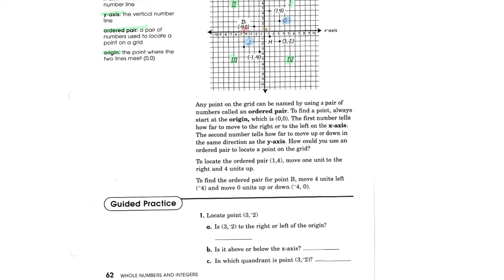Well, since the first number is a 3 and it's positive, it is to the right. It says, is it above or below the x-axis? Since my second number in my coordinate is negative, it is below. And it says, which quadrant is 3, negative 2 in? Well, it's in quadrant 4. And we write it as a Roman numeral. Now, you're going to have to refer back to this grid as we go on to the next page. But make sure you have all the information written down, all of the notes taken.